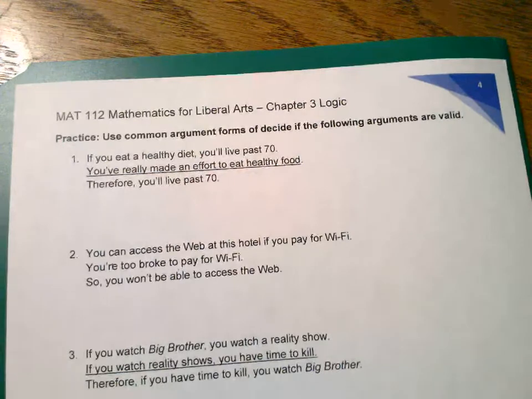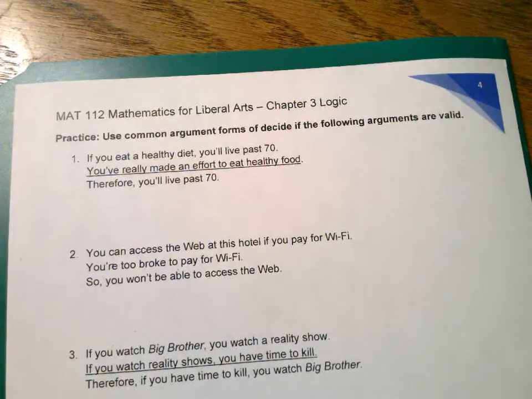If you eat a healthy diet, you'll live past 70.